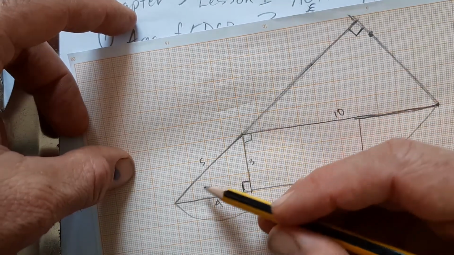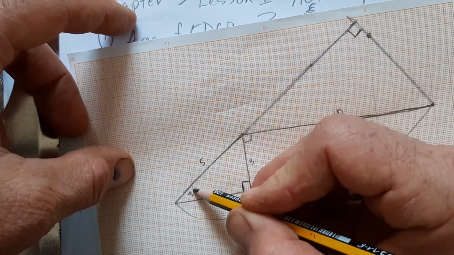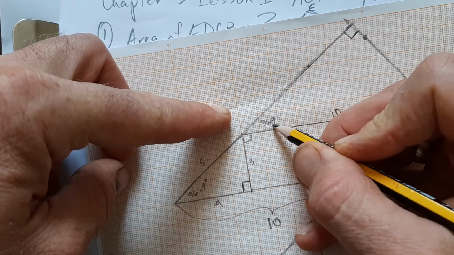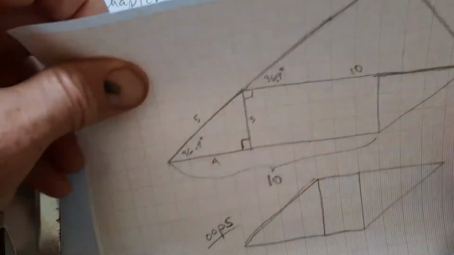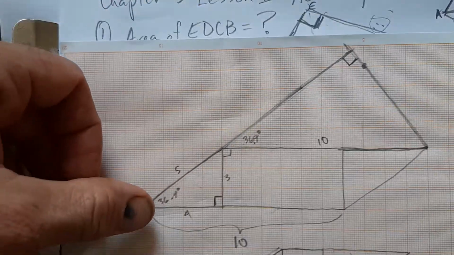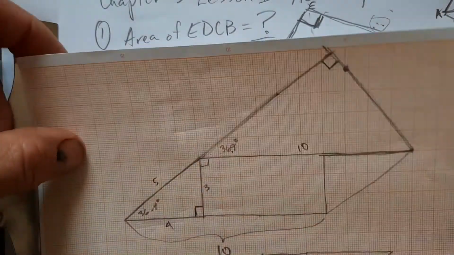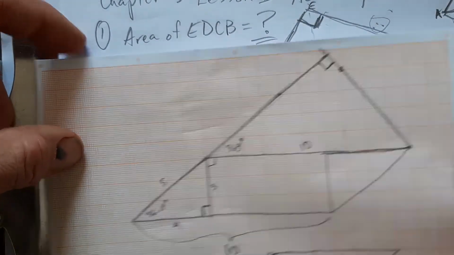Anyways, now we know, see, this is more accurate. This is your 36.9 degree angle. 36.9 degrees. So you can get the correct answer without ever getting the drawing anywhere near correct. So that is more accurate to what the drawing should be.